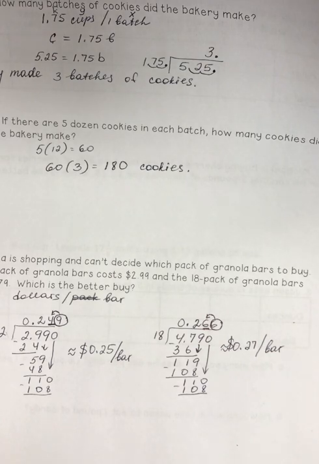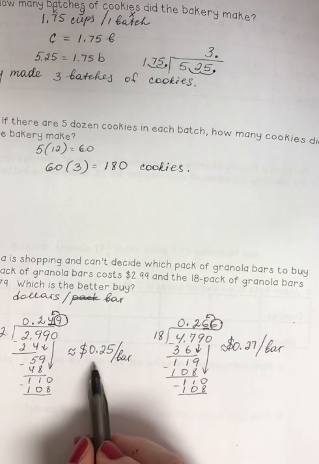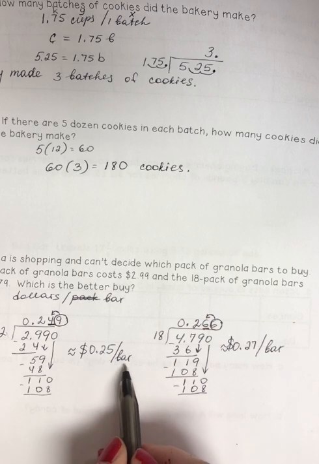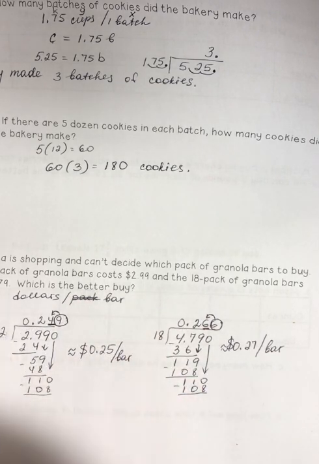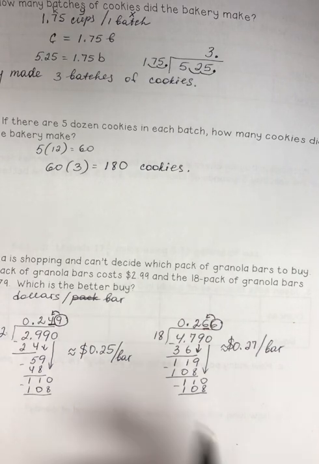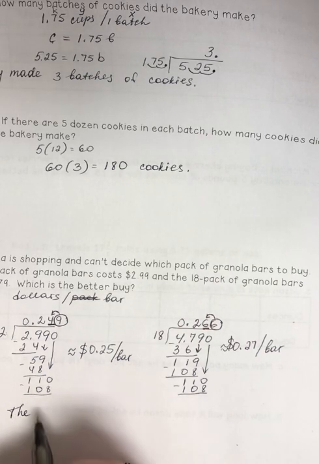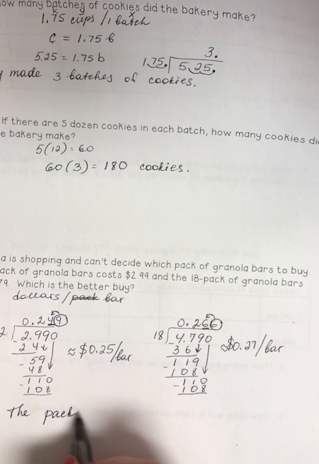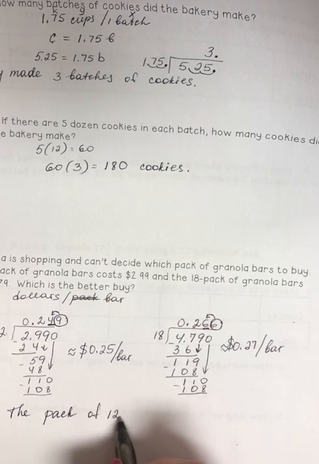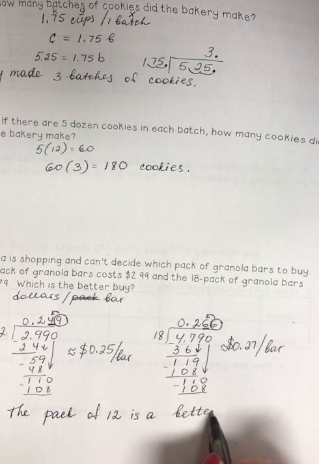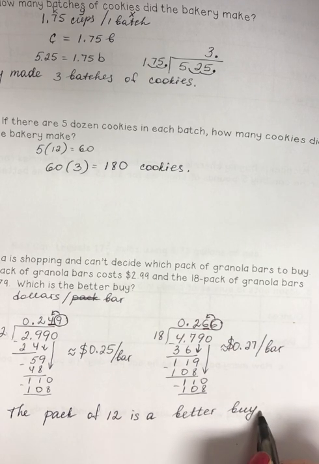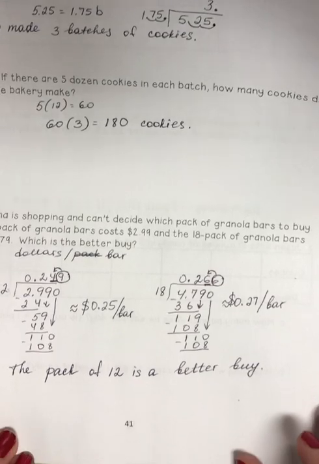So which one is a better buy? The one that is 25 cents per bar, which is the pack of 12 for $2.99. The pack of 12 is a better buy.